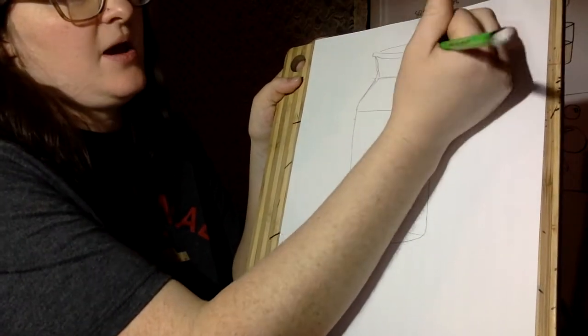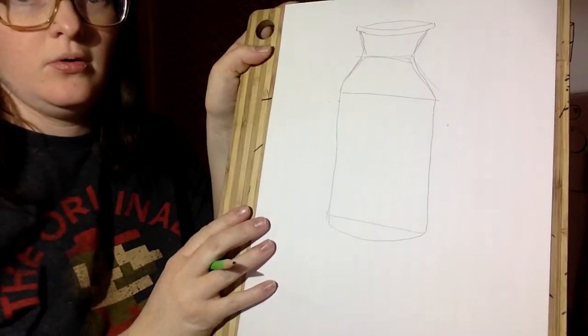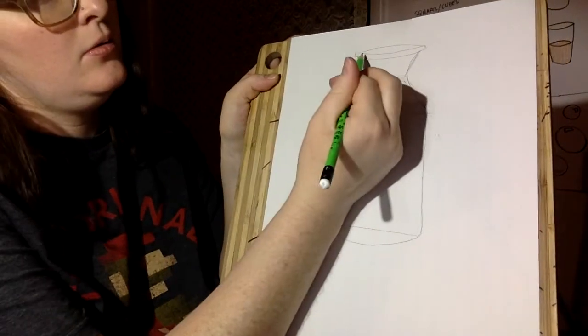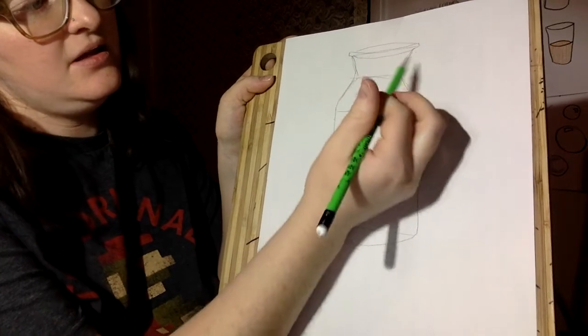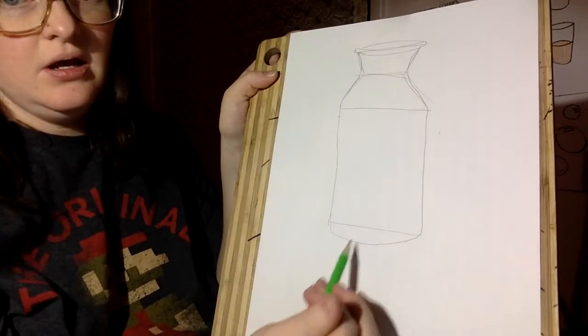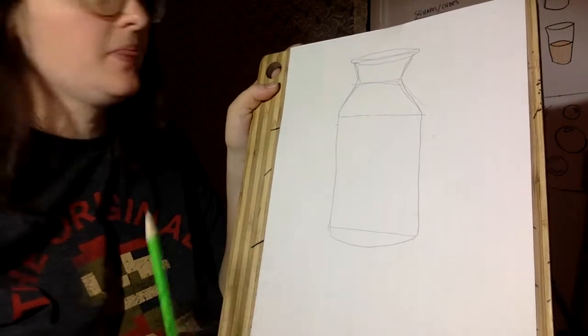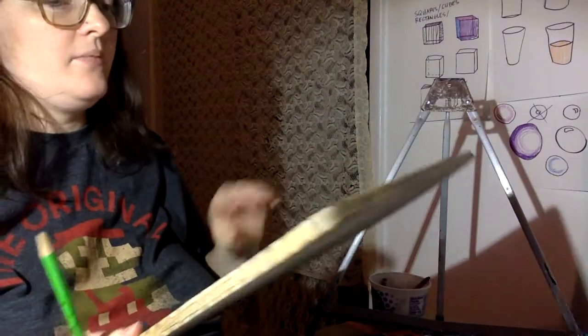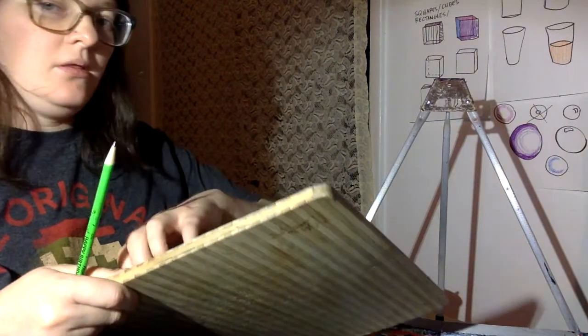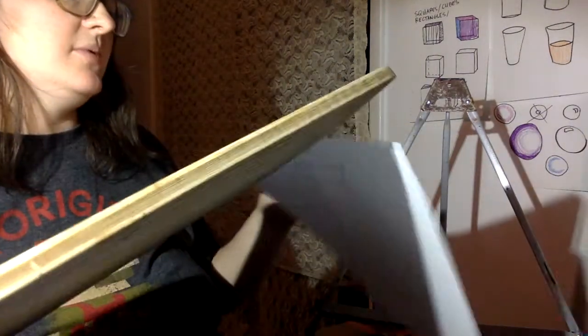Another one that comes back out. The line that goes across, and then add in the extras if you wanted to, and then erase those lines. Okay. I think you guys should be able to see that.